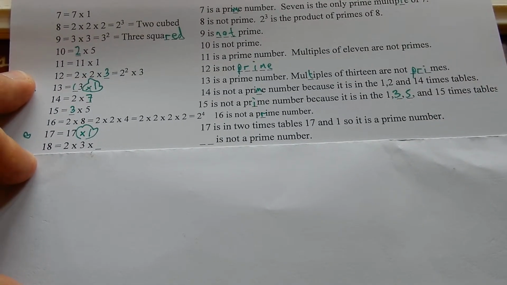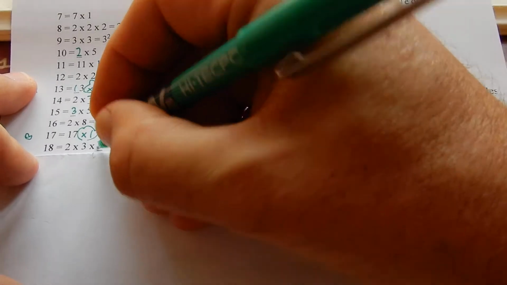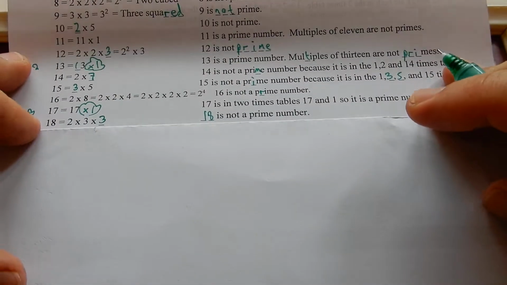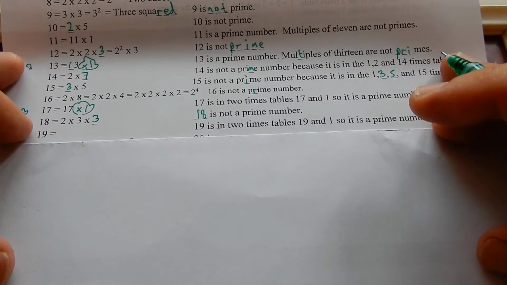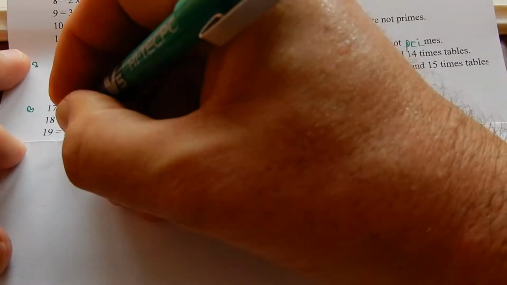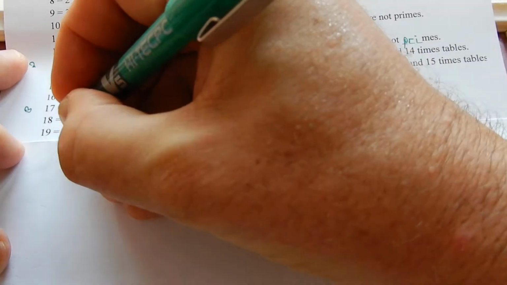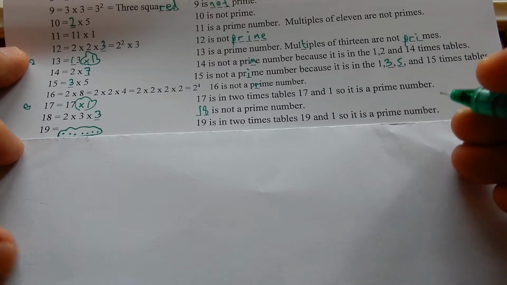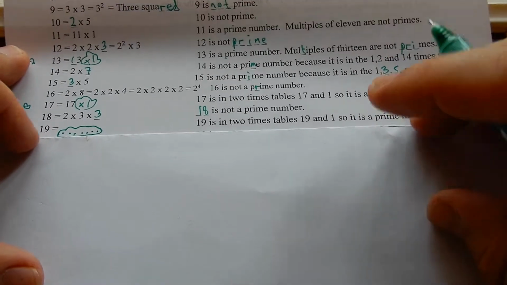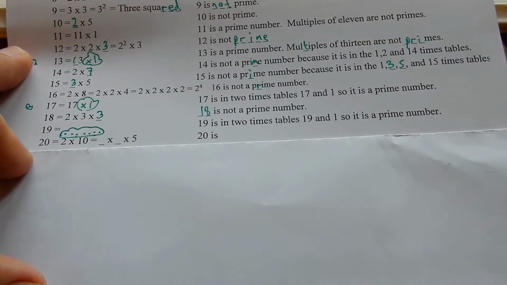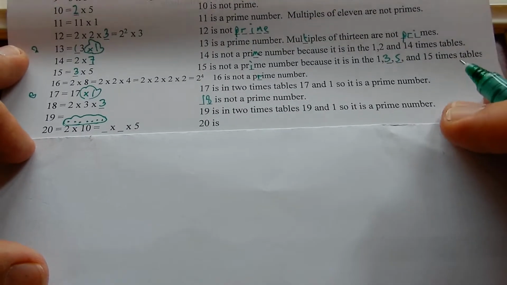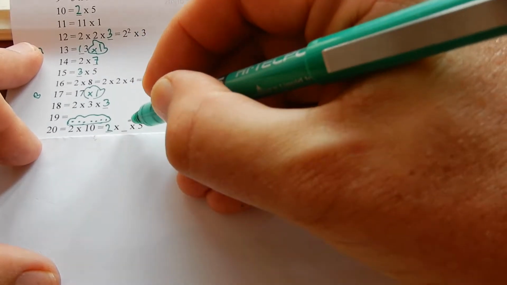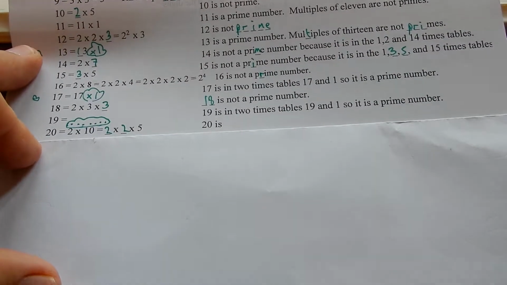18 is 2 times 3 times 3, that's 6 times 3. 18 is not a prime, it's in the 2 times table. The only number in the 2 times table that is prime is 2. 19, it's in the 1 times table, the 19 times table, it's a prime number. 20 is in the 2 times table. The only number that's prime in the 2 times table is 2.